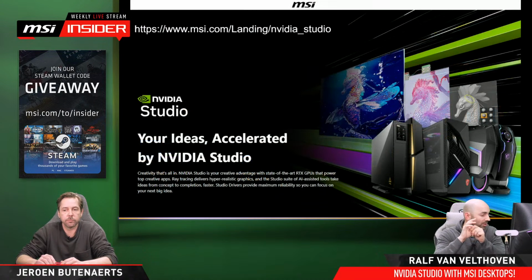Why these three desktops? Well, basically, the 40 series is most important. These desktops are updated with a 40 series graphics card, so they should be ideal to be used with NVIDIA Studio. Actually, they are shipped nowadays with NVIDIA Studio as well. Let me actually also show you the landing page. Hold on. MSI.